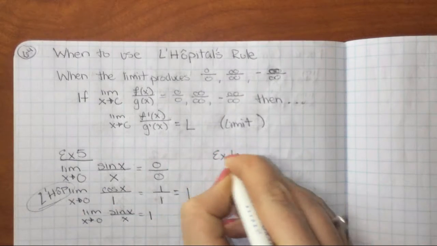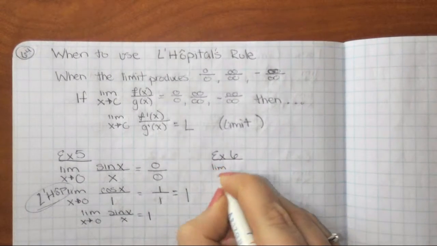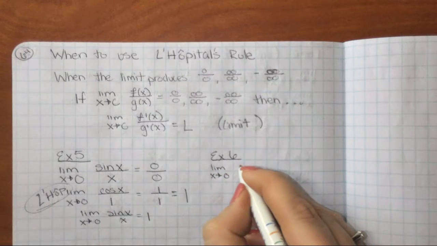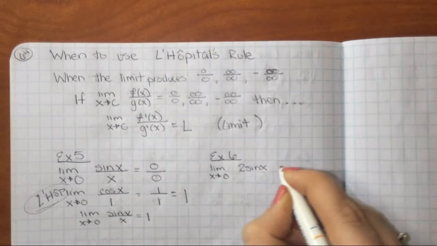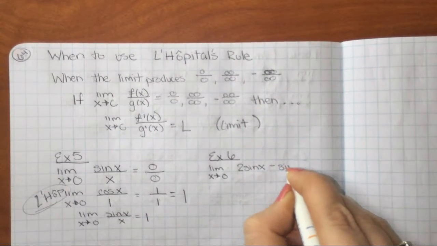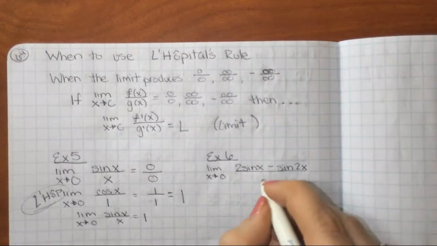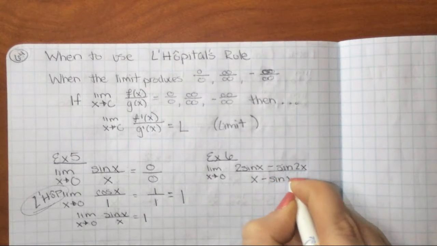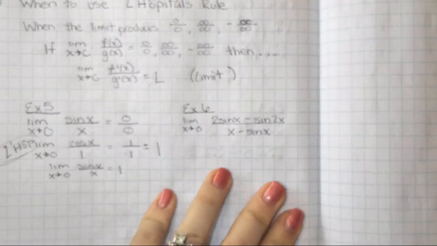So, example 6. The limit as x approaches 0, and let's make it a fun one, 2 sine x minus sine 2x all over x minus sine x. Okay? It's a lot of fun. I know! So you better know your trig, right?